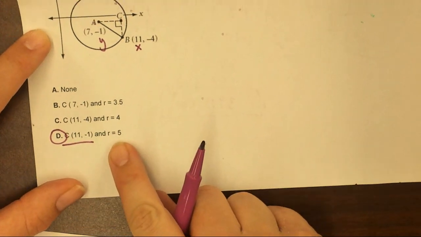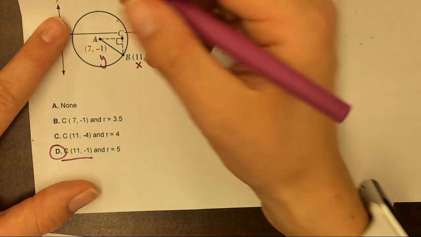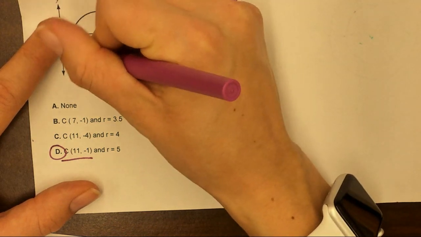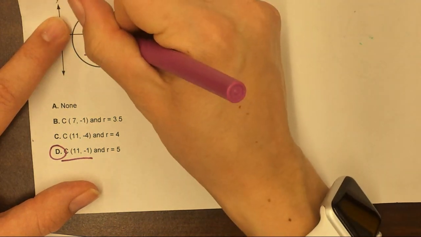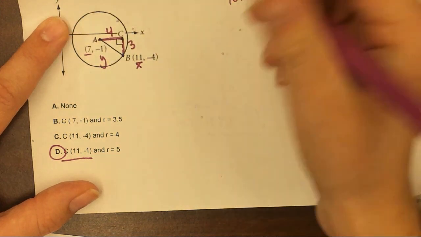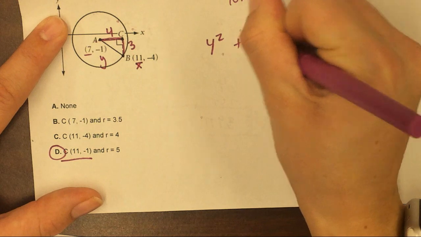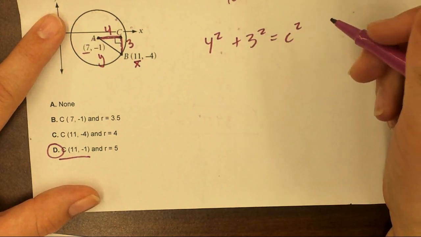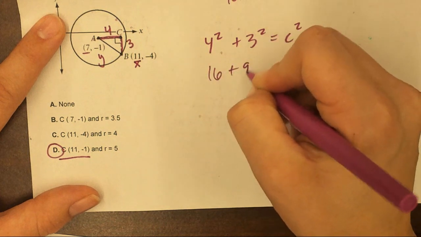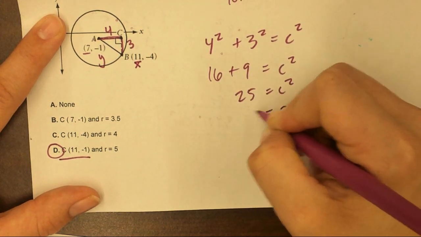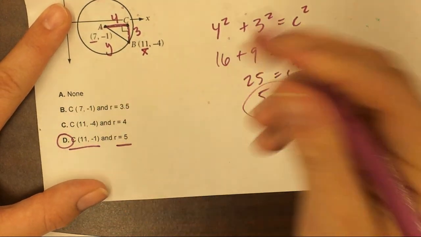Then you want to double check your radius. You just got to do the Pythagorean theorem. So from 7 to 11, that's 4. If I go from -1 to -4, that's a distance of 3. Pythagorean theorem is 4 squared plus 3 squared equals, that's a Pythagorean triple. I already know that one. That one should be 5. That's 16 plus 9, which is 25. Take the square root. C is indeed 5. We are good to go.